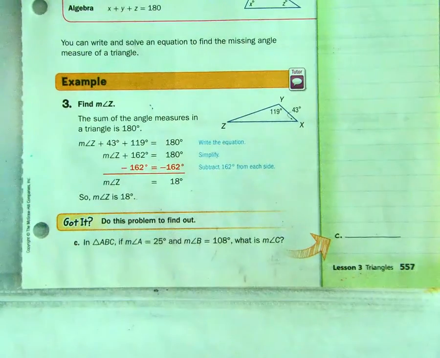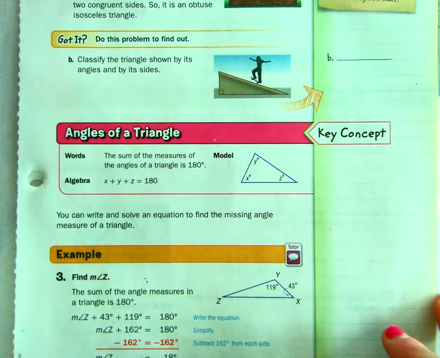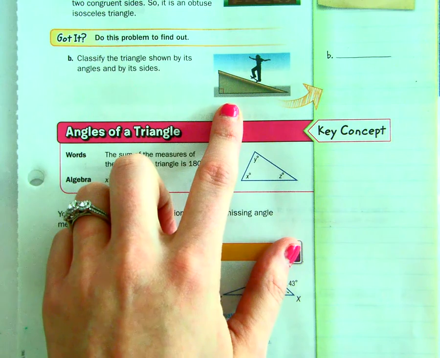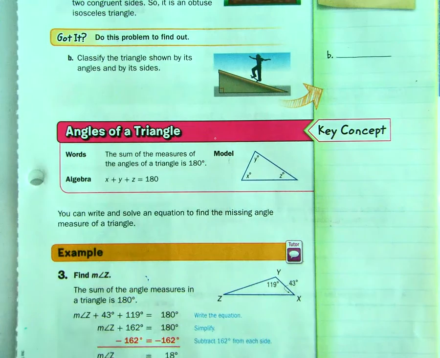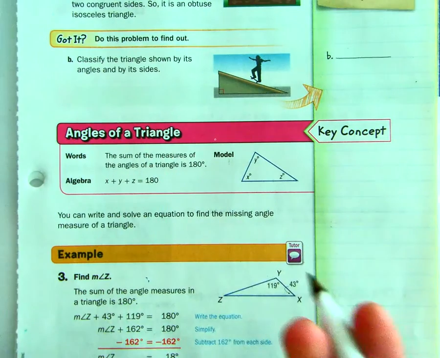If we look at example B, it says classify the triangle shown by its angles and by its sides. If I look at this triangle here, first I'm going to classify it by its angles. What type of angles do I have in here? Well, as we said before, there are always 2 acute angles in a triangle, so I'm going to look at that third angle. Here's my third angle. That's the symbol for a right angle, so I know it's a right triangle.